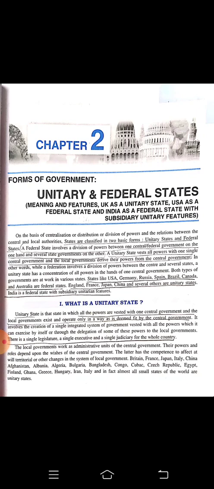But there are a few points which make India quasi-federal. What are these points? Whenever there is an emergency, any kind of national emergency, or if any state is in some kind of riot or civil war, or any unstable situation within a state, then the entire power of the state goes into the hands of the central government.